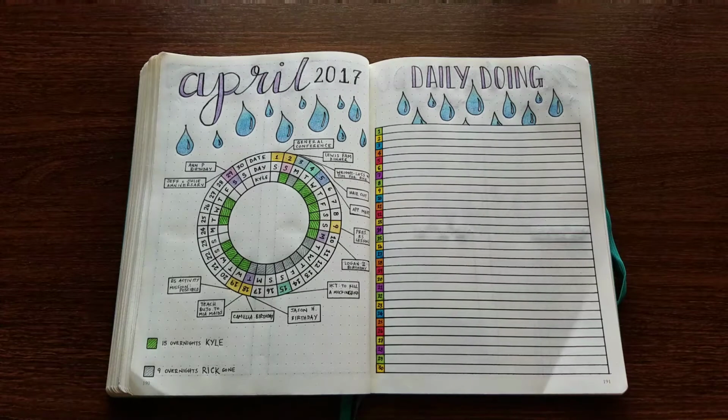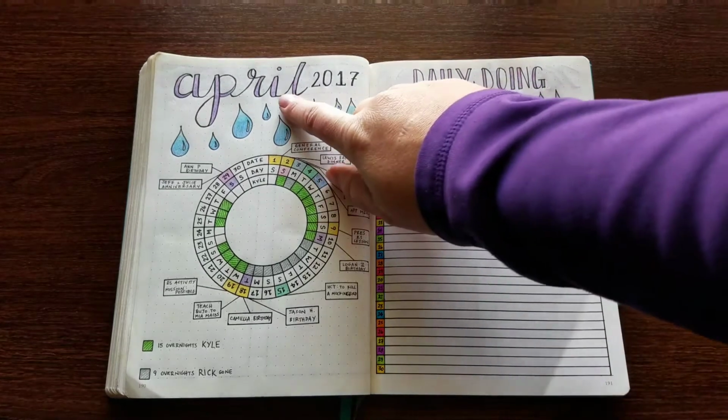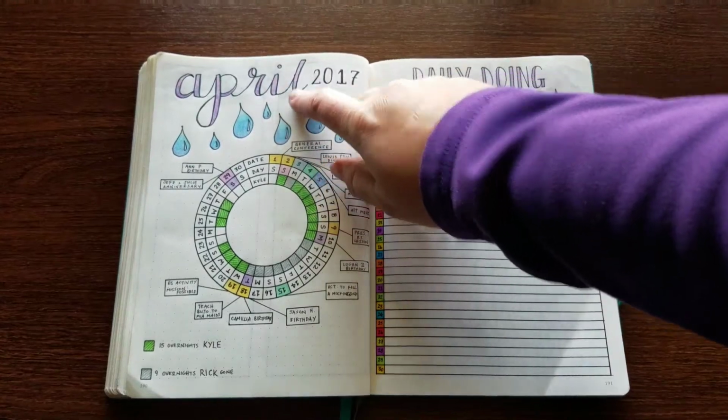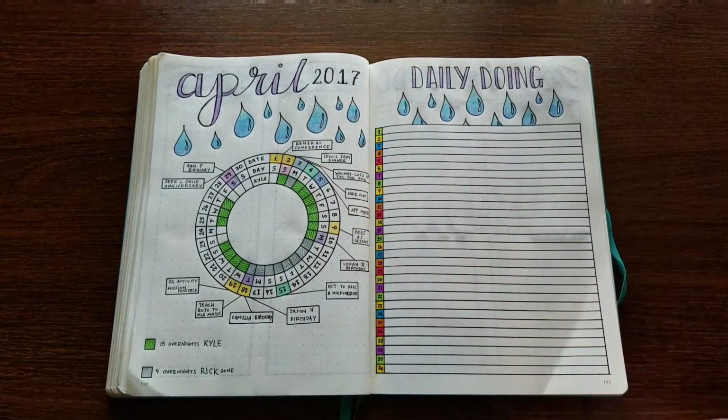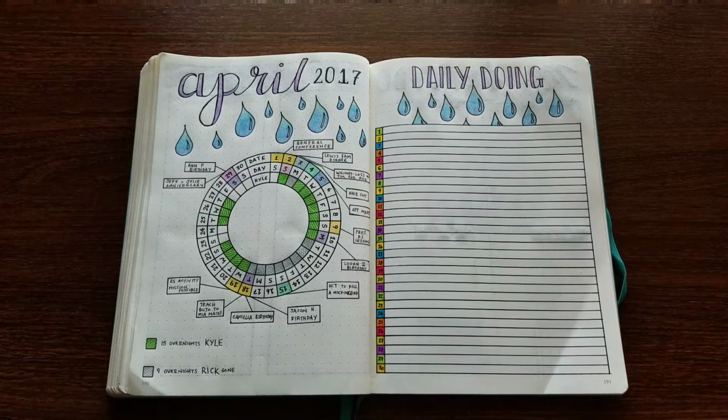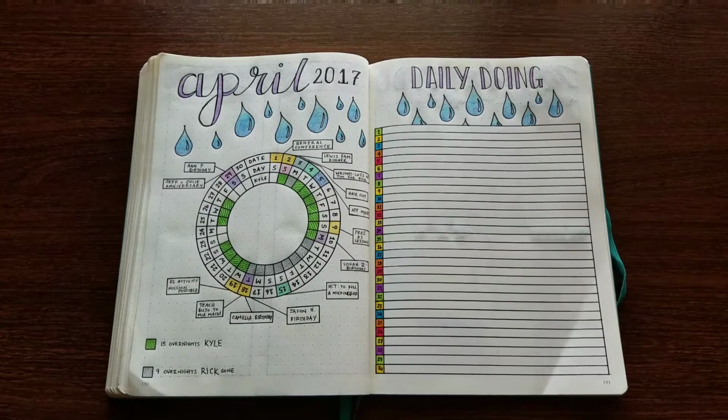Actually, it was my favorite season when I was a kid growing up. I love the spring. I love the rain. So I did a fun little tribute with some raindrops all over my April spread. You can't tell, but my April has this really pretty ombre effect. So do the water droplets, but it's kind of harder to see on camera. It's not doing it justice is what I'm trying to say.